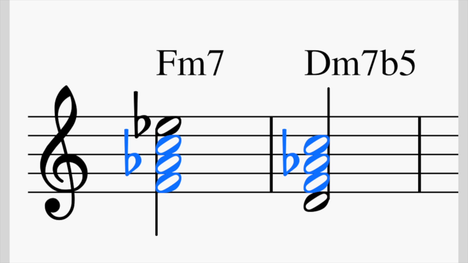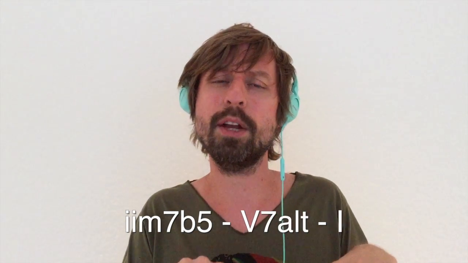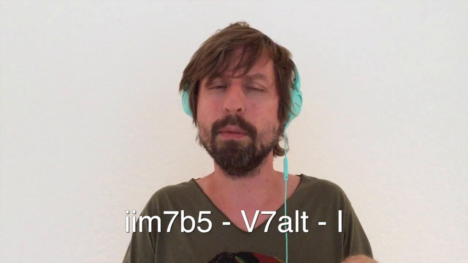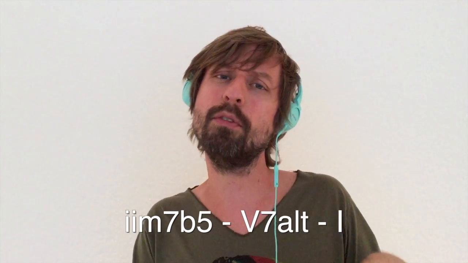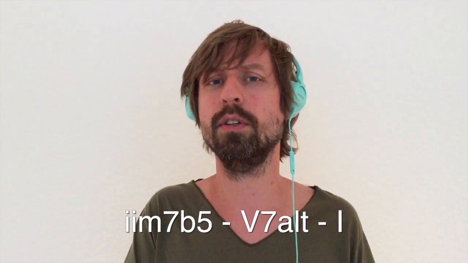And if you look at the D half diminished chord, it is just the 2 chord in C major. And it is not the regular 2 chord, but it is the 2 chord in a minor key. And again, this is common practice. Even if you're in major, you would do a 2-5 progression in a minor key to resolve it to a C major tonic.